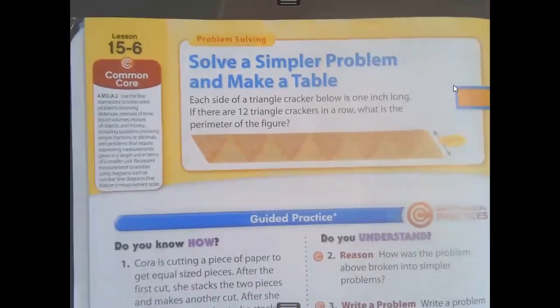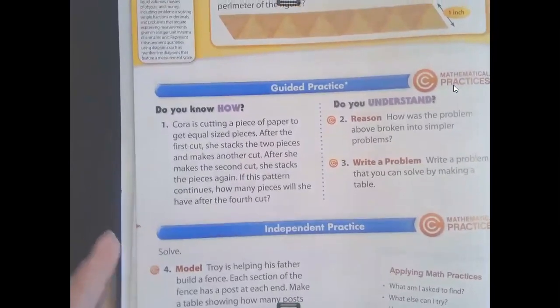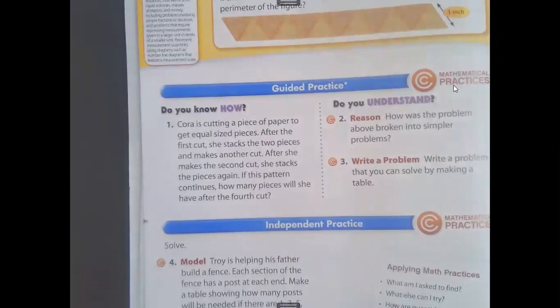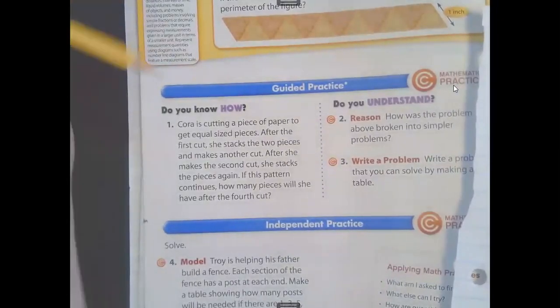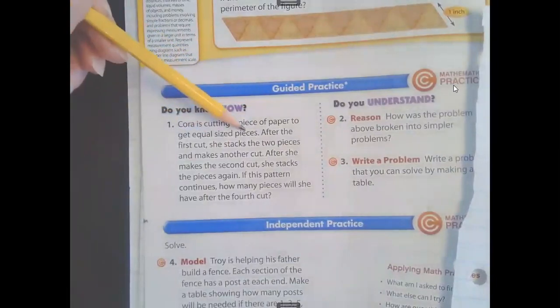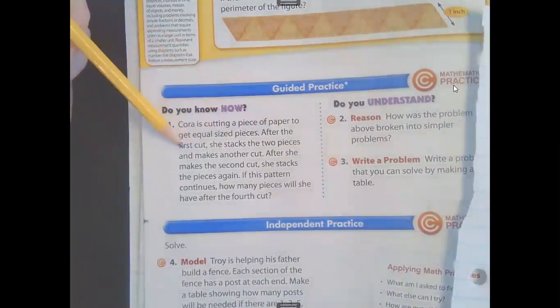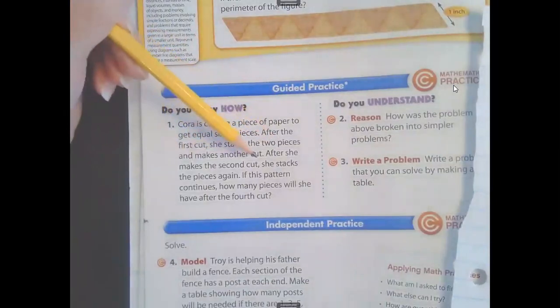Today we are going to be looking at 15-6, solve a simpler problem and make a table. So we are going to be working off of pages 410 and 411. So let's take a look at number 1. Cora is cutting a piece of paper to get equal sized pieces. After the first cut, she stacks the 2 pieces and makes another cut.